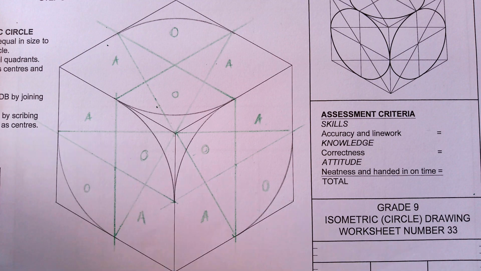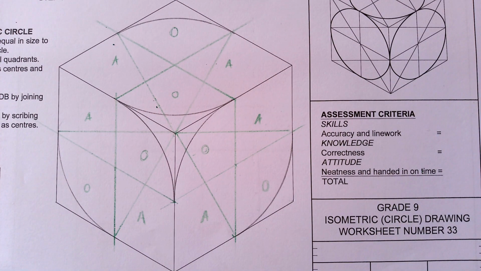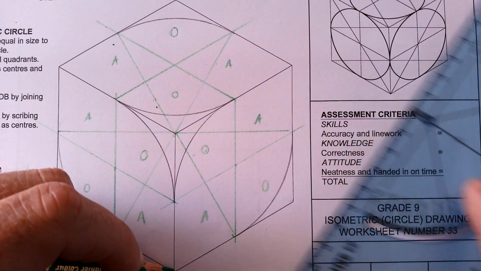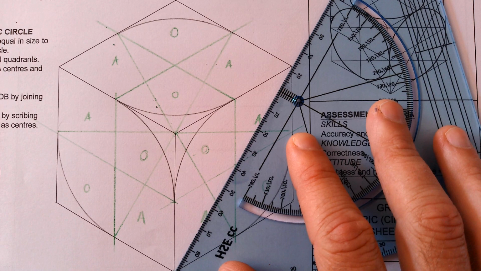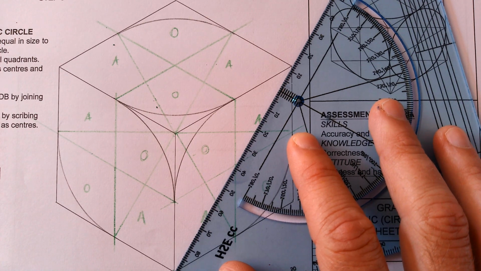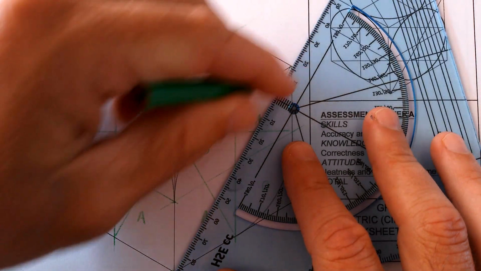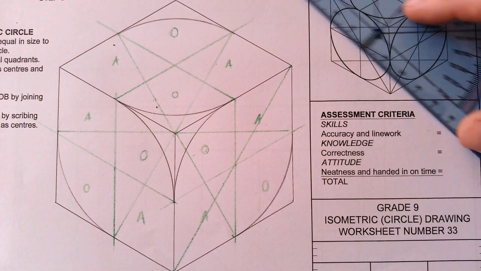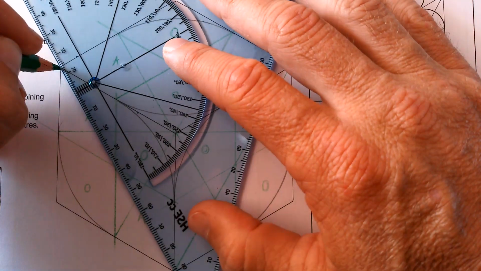For the acute quadrants, I'm going to take a line. I'm going to go to the bottom corner over here and I'm going to draw a line straight across. So what we're going to do is a line straight through the middle of both acute quadrants. Everyone happy? A line straight through both acute quadrants.